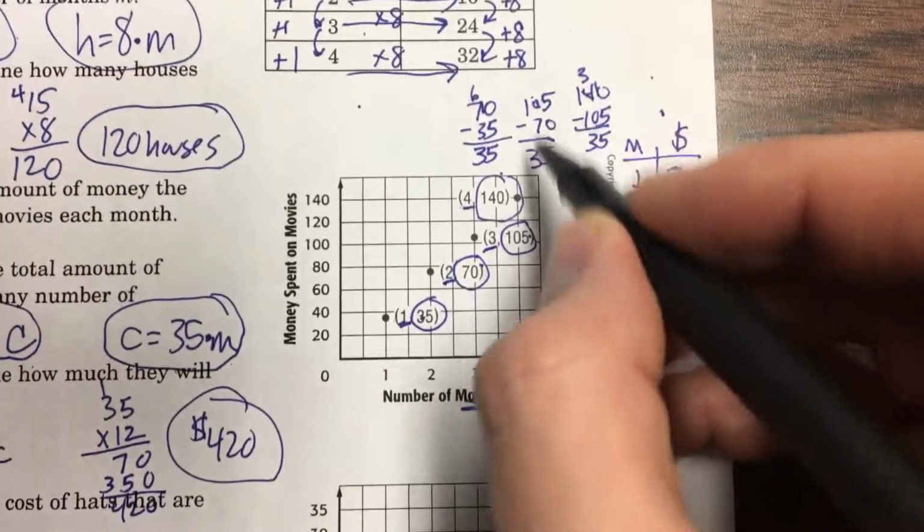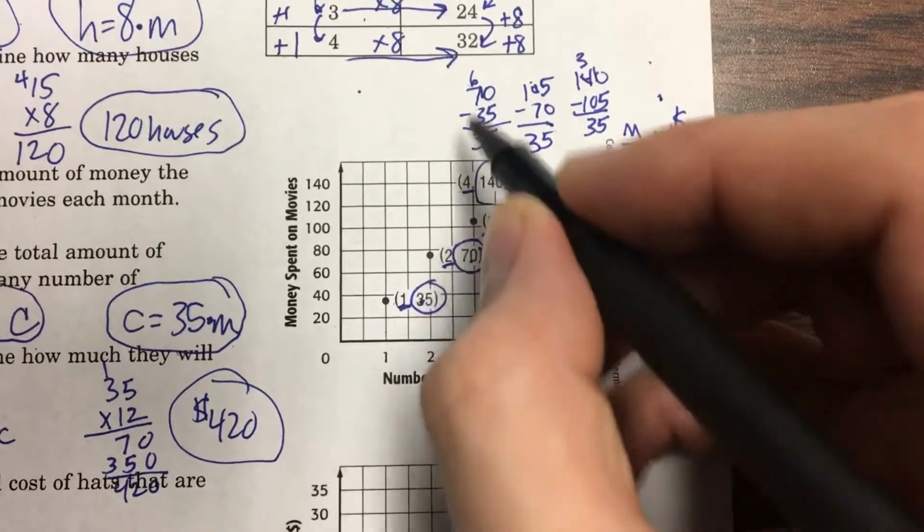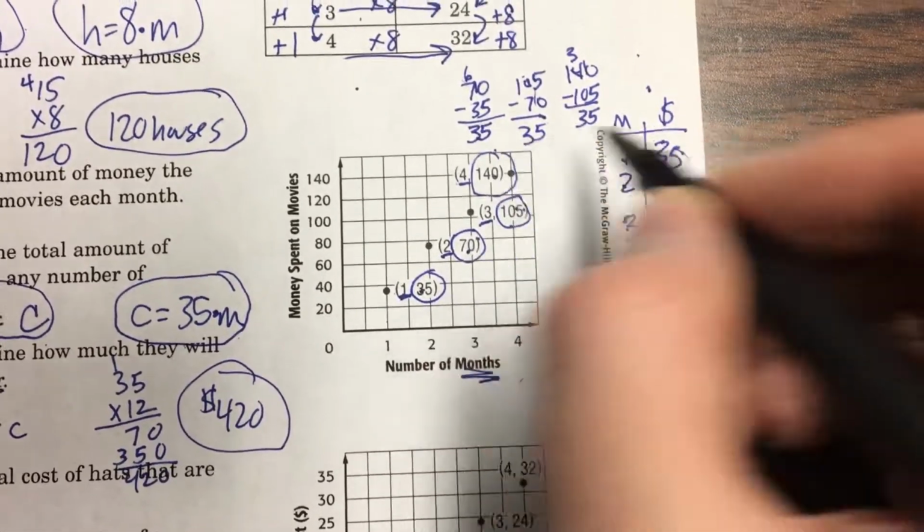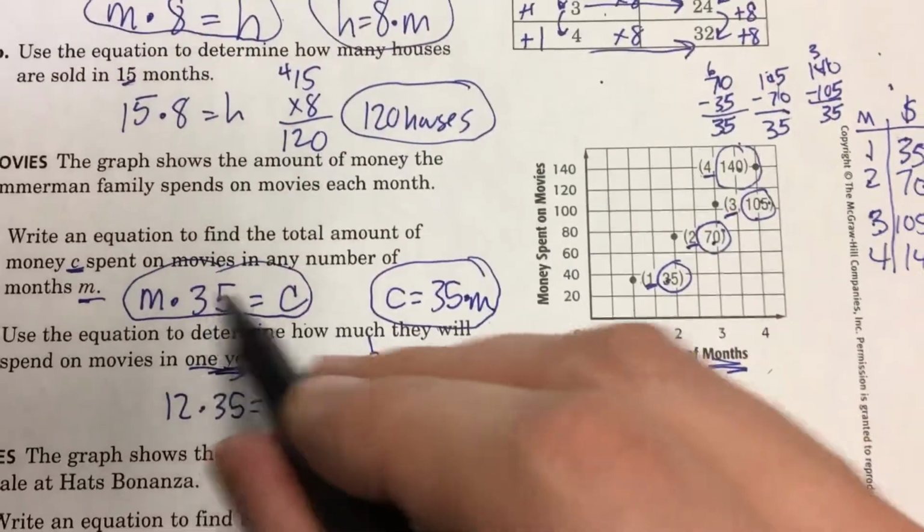I use subtraction because I'm not the best at doing this in my head. I did 70 minus 35. I did 105 minus 70. I did 140. These were counting by 35 as well. And so I was doing 35 every month.